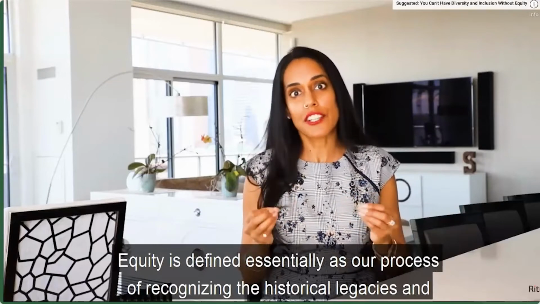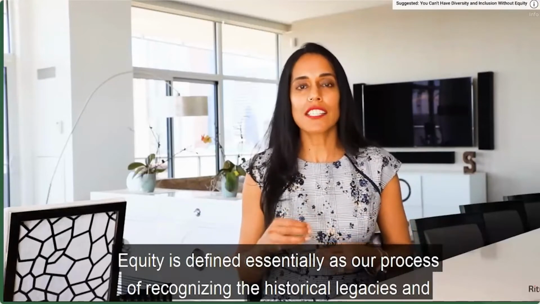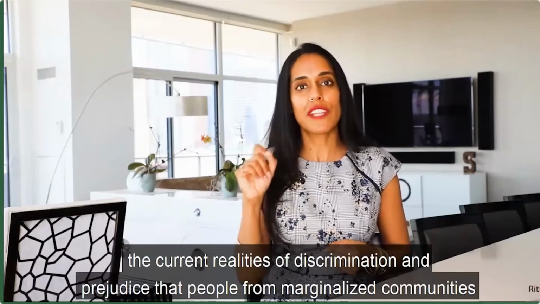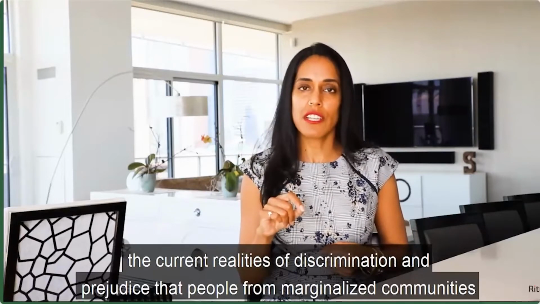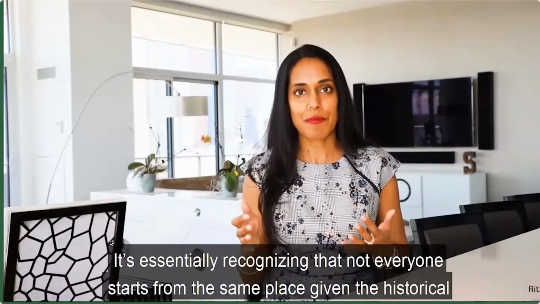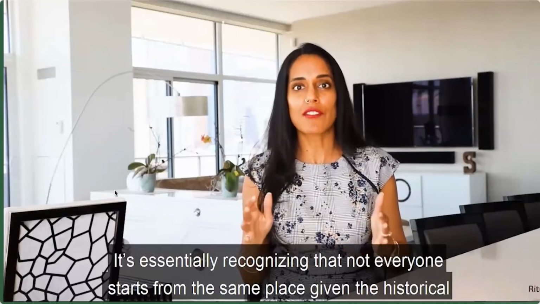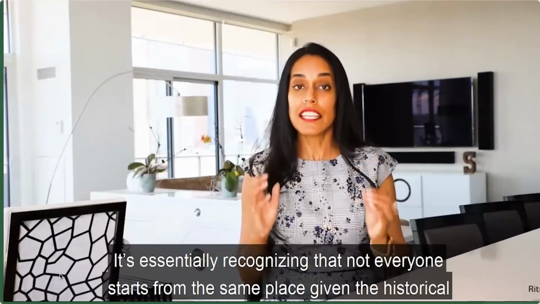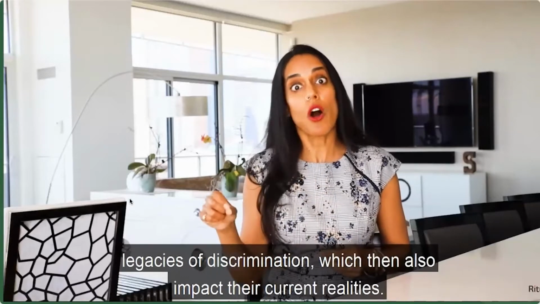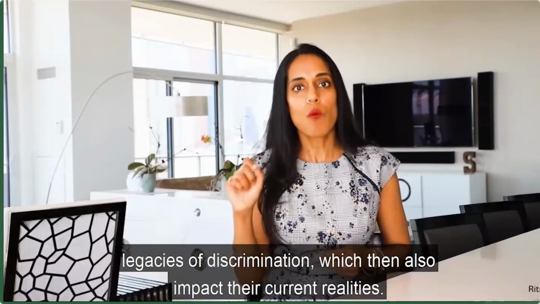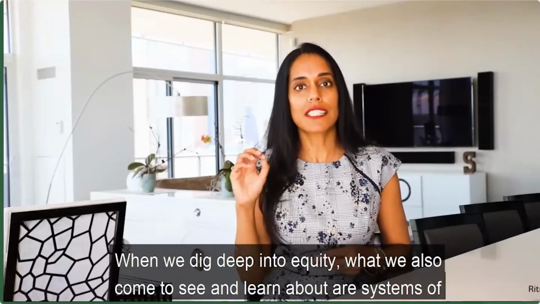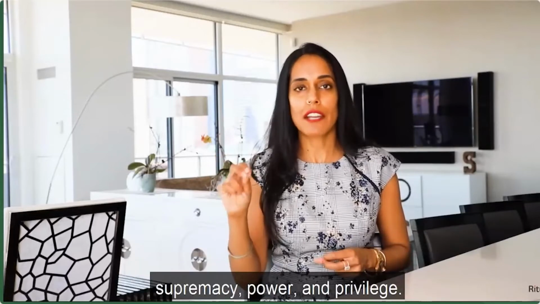Equity is defined essentially as our process of recognizing the historical legacies and the current realities of discrimination and prejudice that people from marginalized communities experience. It's essentially recognizing that not everyone starts from the same place, given the historical legacies of discrimination, which then also impact their current realities. When we dig deep into equity, what we also come to see and learn about are systems of supremacy, power, and privilege.